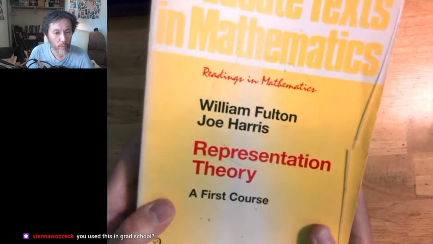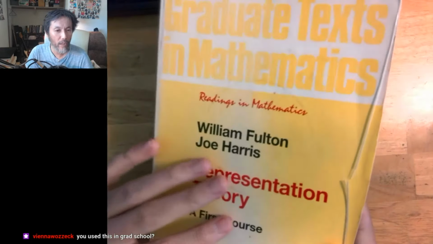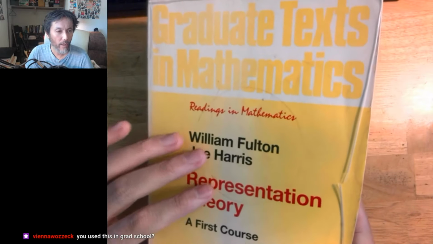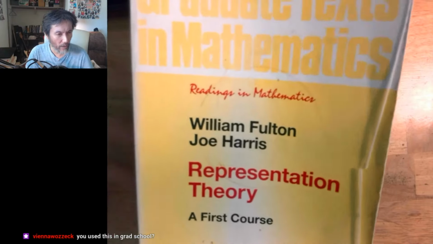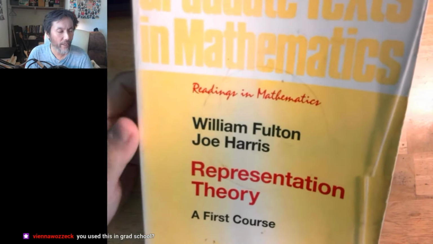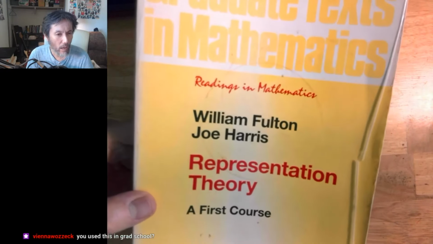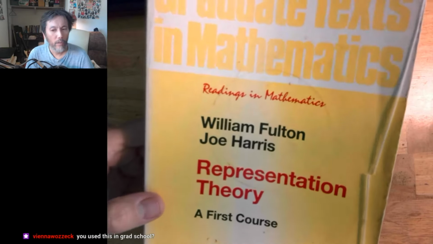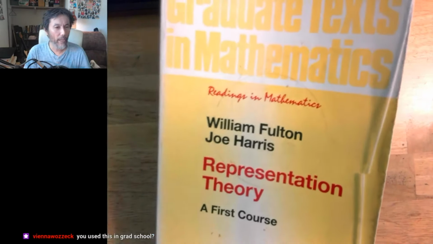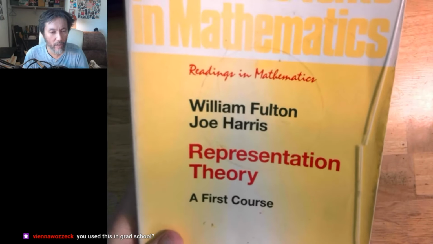This book was part of an undergraduate course. I got this book while I was an undergraduate, in my last year of undergraduate education, and I studied this book with a professor. I liked group theory a lot, so he said, why don't you start studying representation theory?